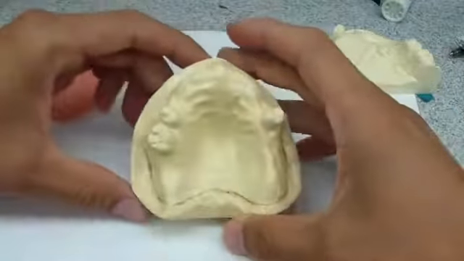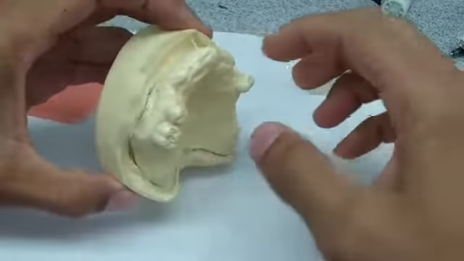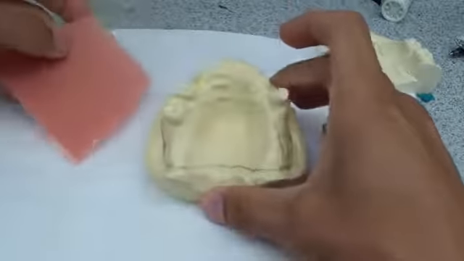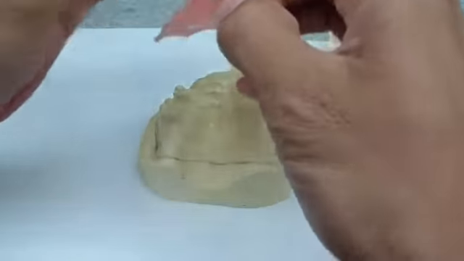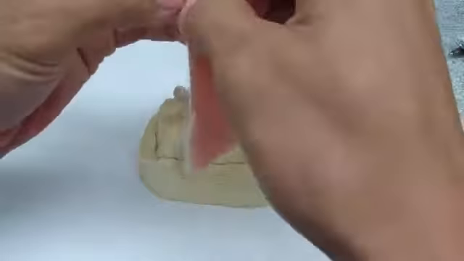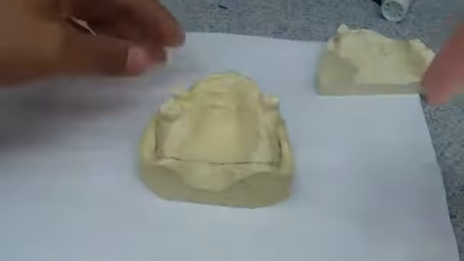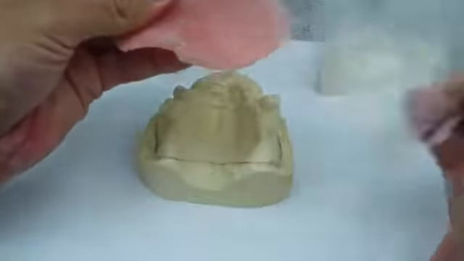Okay, so now I've Vaselined the entire cast, and what we're going to do is now take our Triad or visible light cured denture base material and fabricate our denture base.